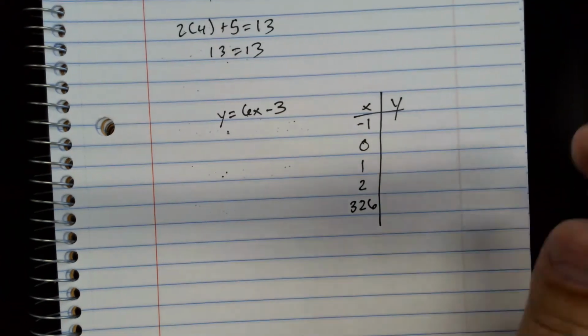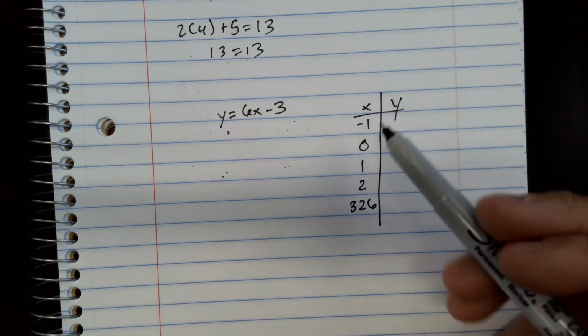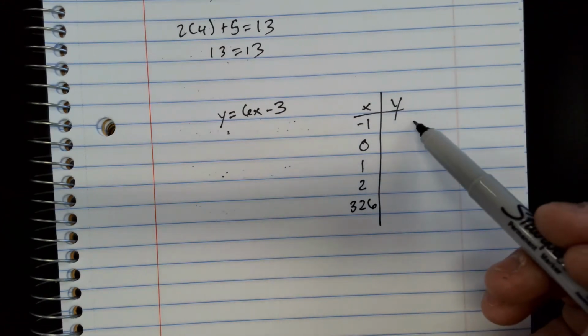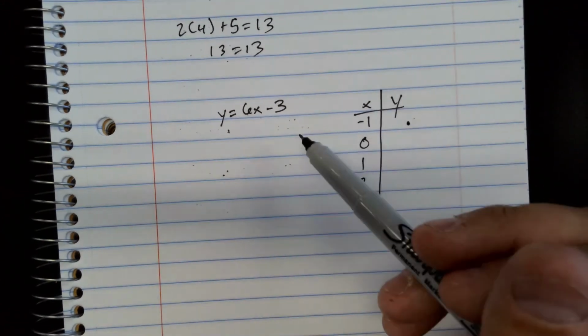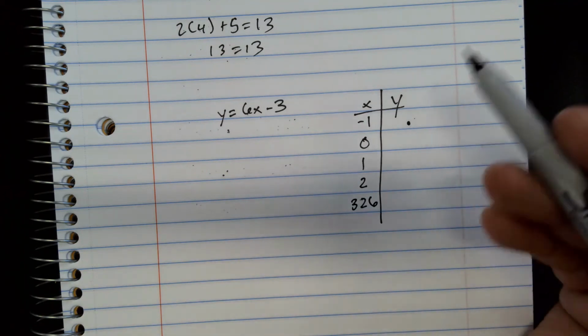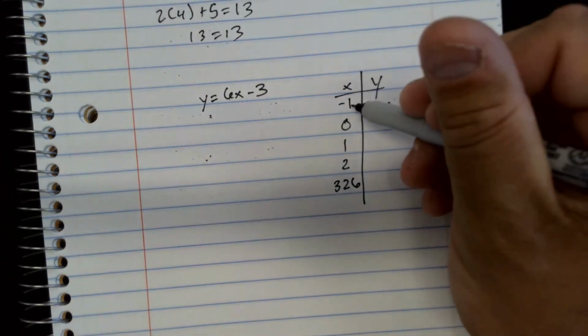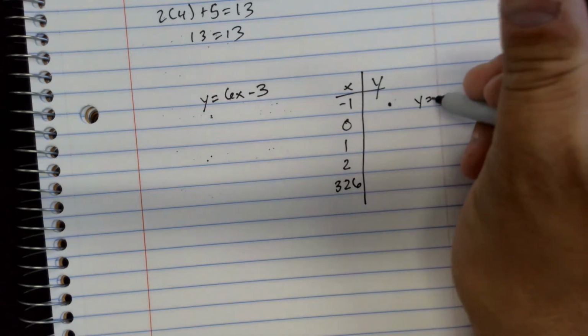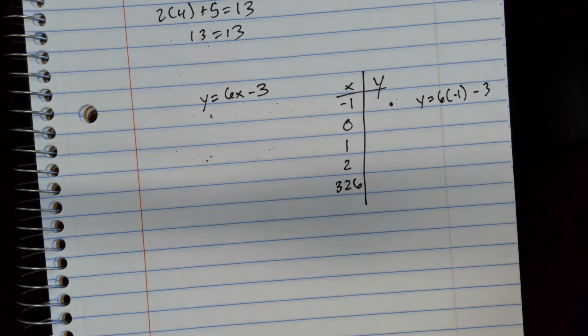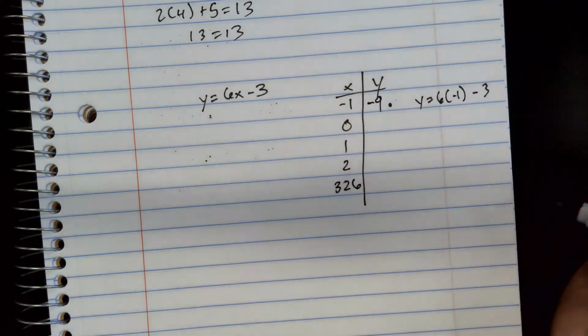Not really, but they're going to give you x values, and they're going to ask you to plug in the x to get a y value in return. So for example, on this top one, where x equals negative 1, you're going to plug negative 1 in for x and solve to get y, which is negative 9.